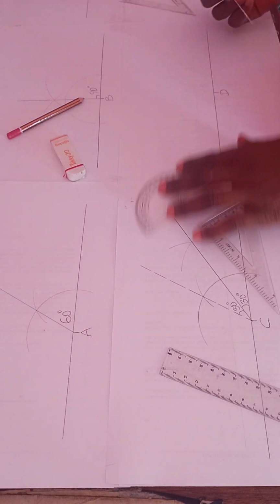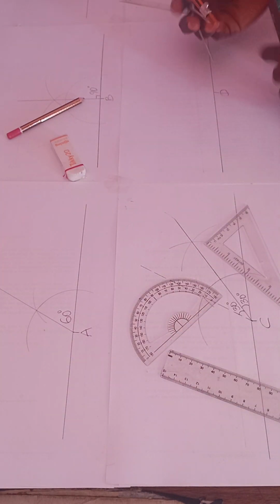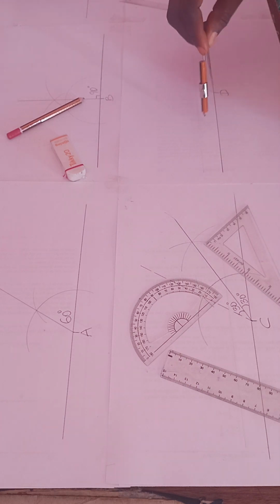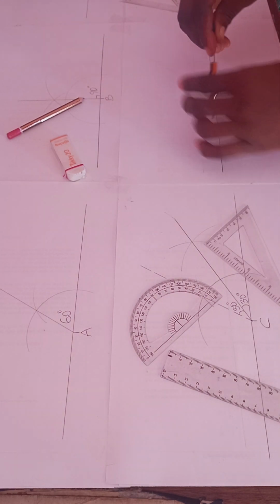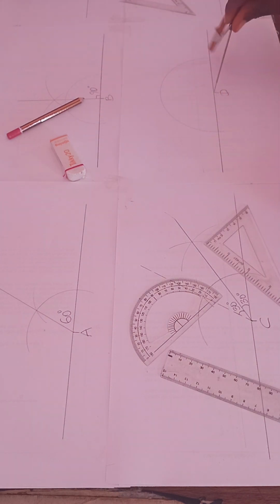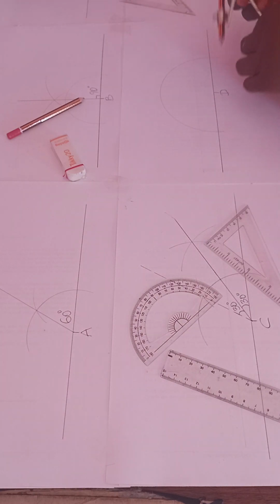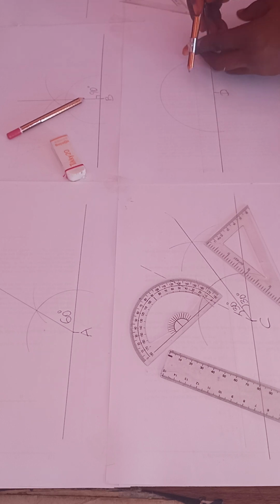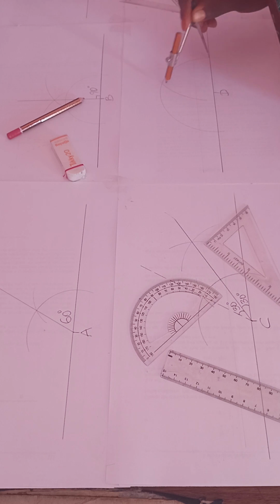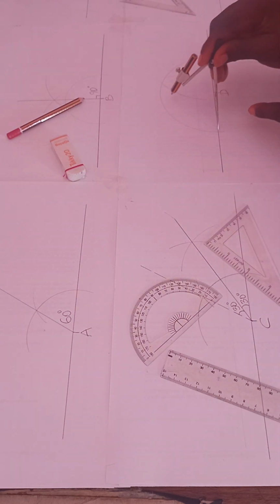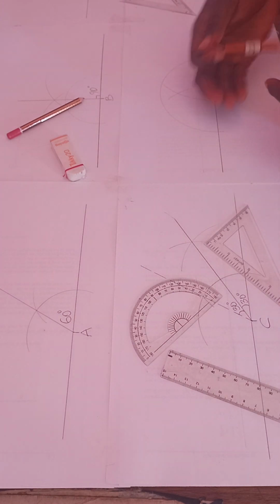Now I will also go ahead to do 45 degrees. At the point D, I will construct 90 degrees, then bisect it to get 45 degrees. So this is how I do it, and I have made an arc. This one is quite large, so I am going to create 2 more arcs that will intersect to help me get 90 degrees.